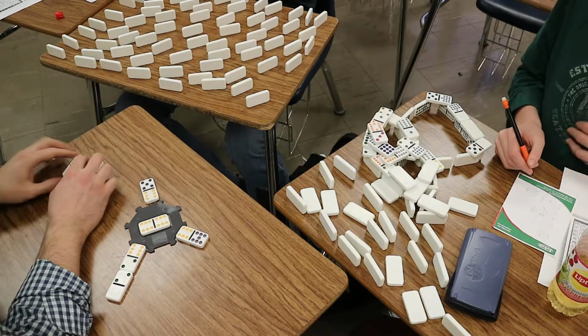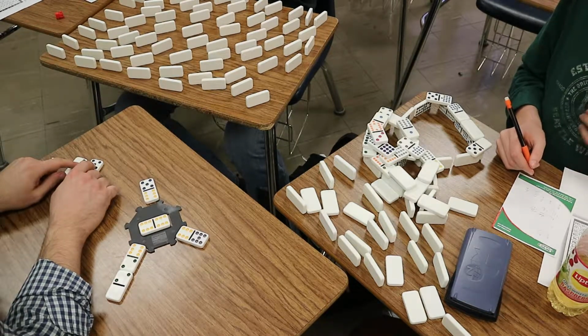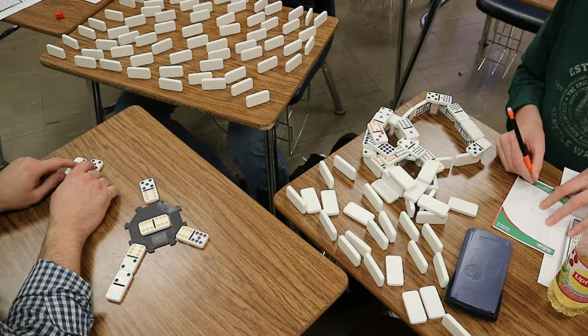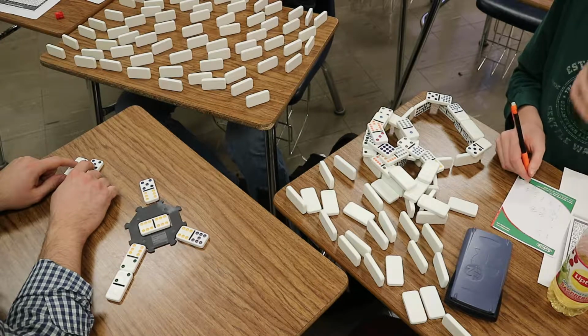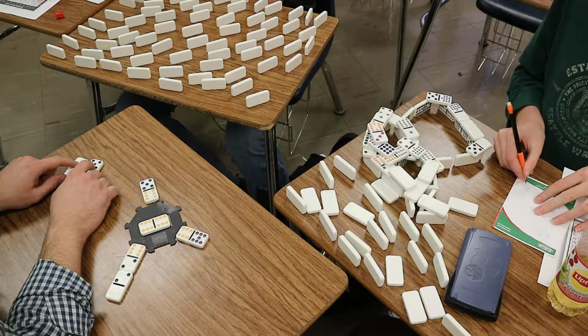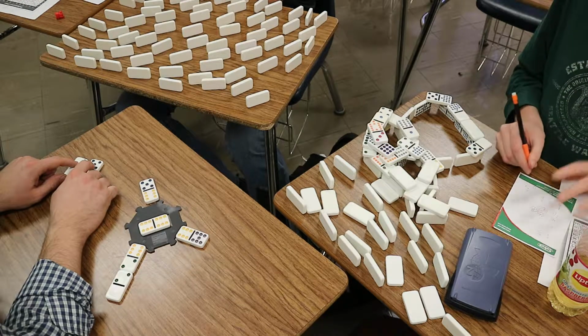So find them on your multiplication chart. 2 and 5. So that would be 10. So that's your bottom number now.